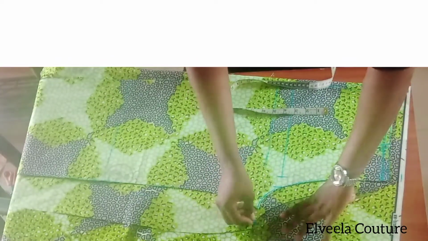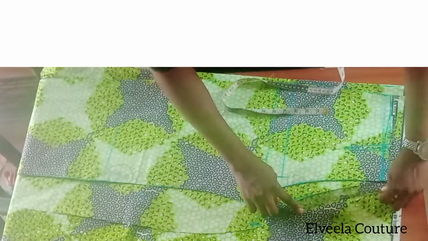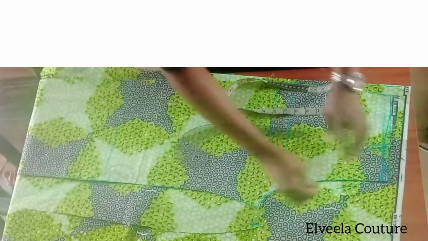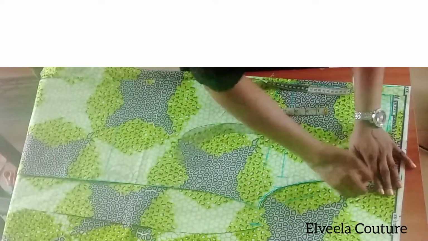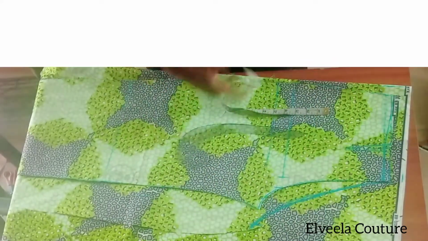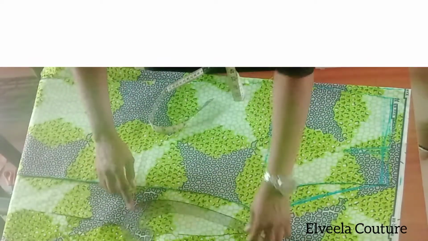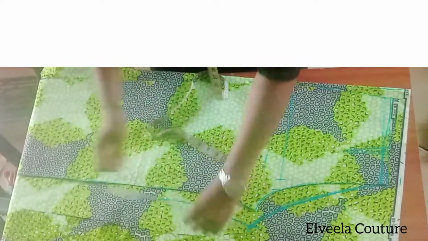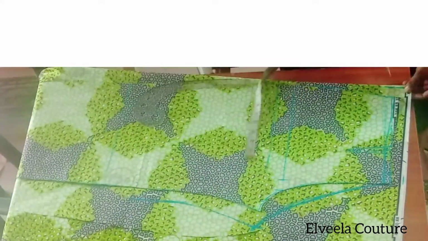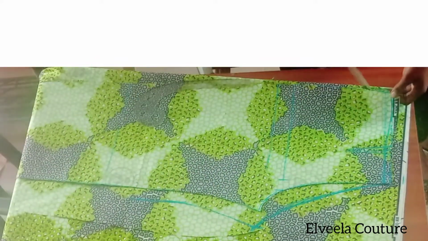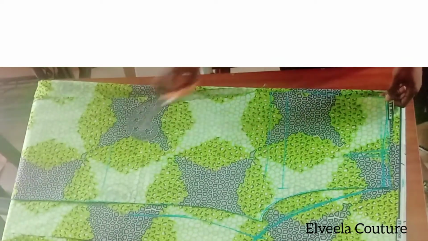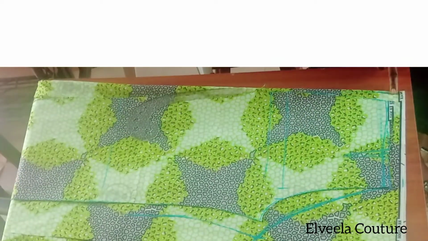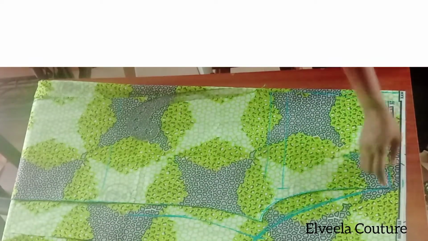Now I'm connecting from my crotch, which is going to intercept with the front waist as shown. I'm connecting now my marks together. There is 1 inch at that end.